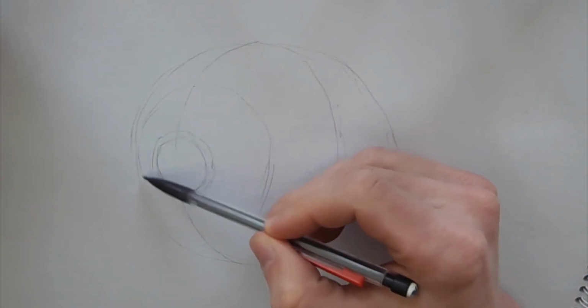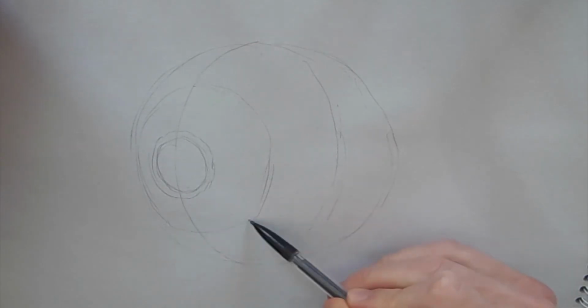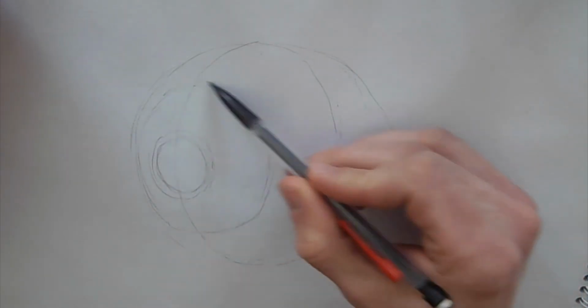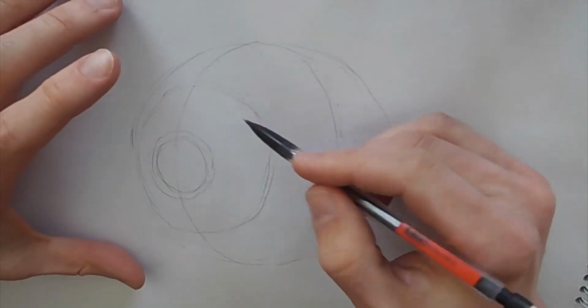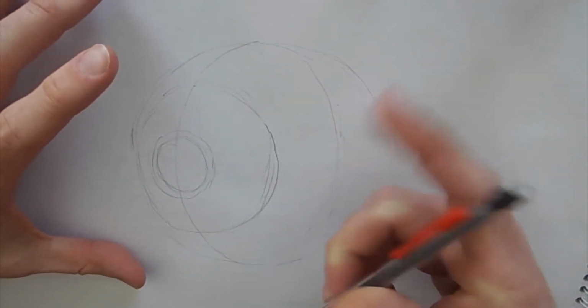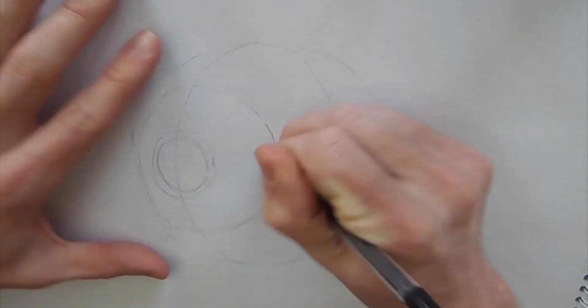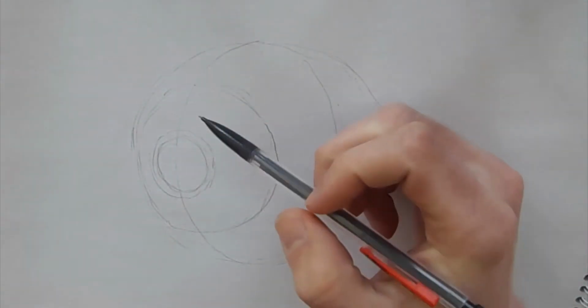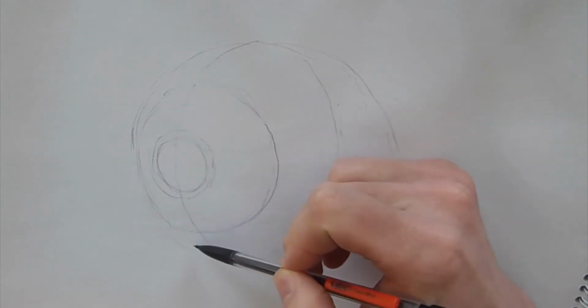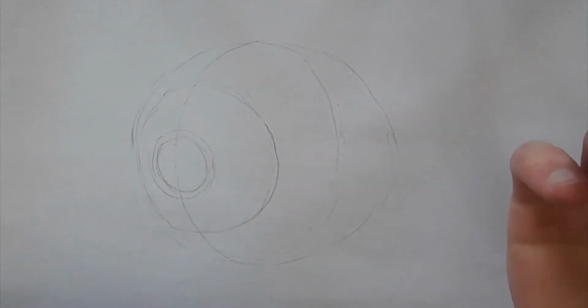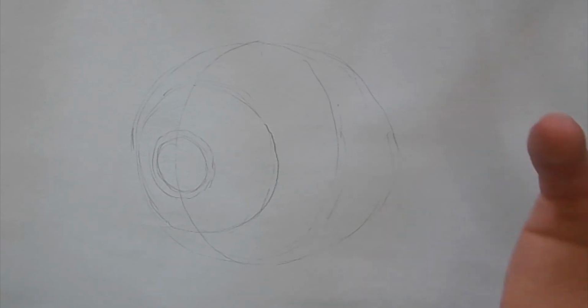So as even just a guiding line, I'm placing this circle to sort of inform where some of these shapes are going to be. And you'll notice, as at least I've tried to demonstrate, that the closer side of it is bigger than the further away side, right? This is probably pretty intuitive, basic understanding of perspective.